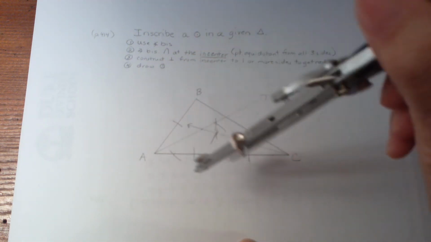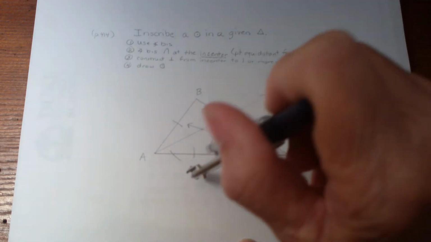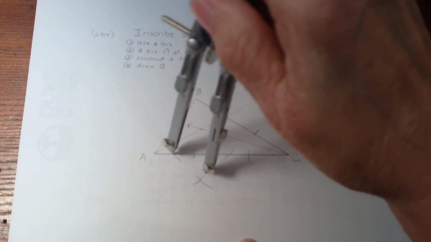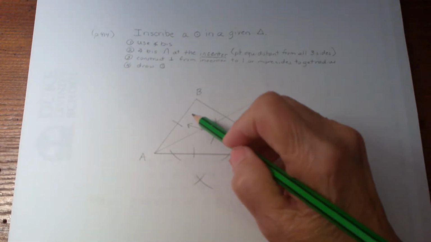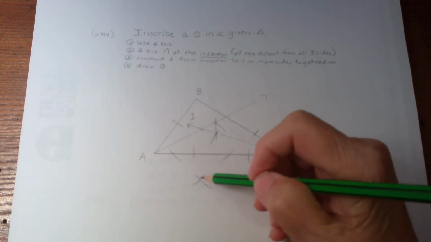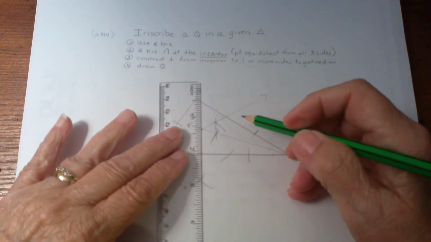Now if I go to these new points that have just been made, and I cut arcs above and below the line segment using that same measure, and this point, which I'm going to call I right now because that's the incenter, if I connect them, I will get a perpendicular.